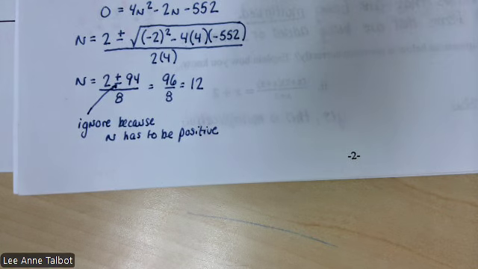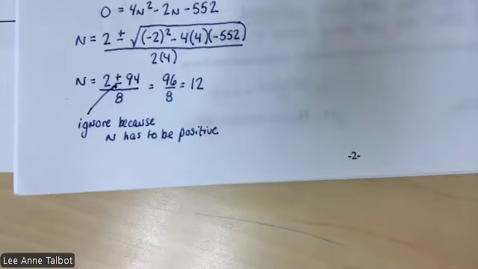Okay, we are done with the packet for now. Just scooch that to the side. Grab your notebook.